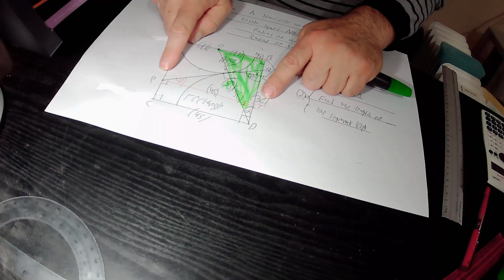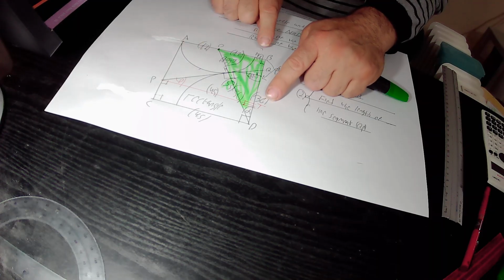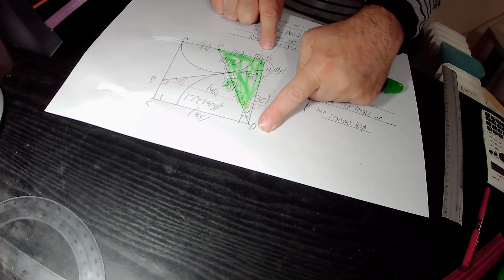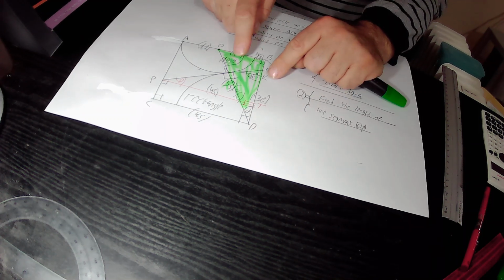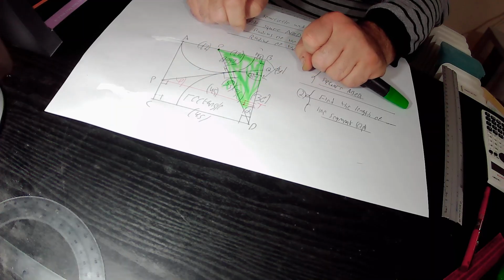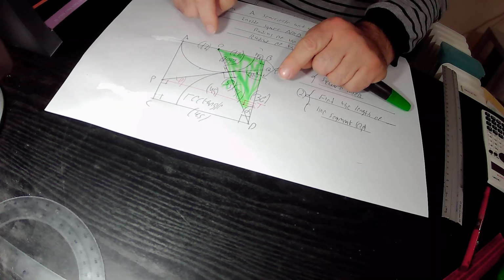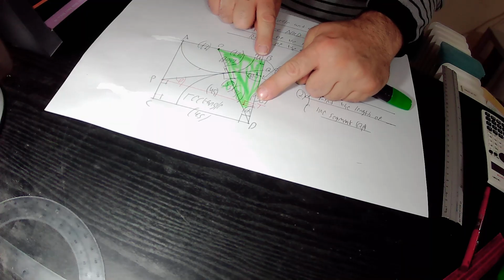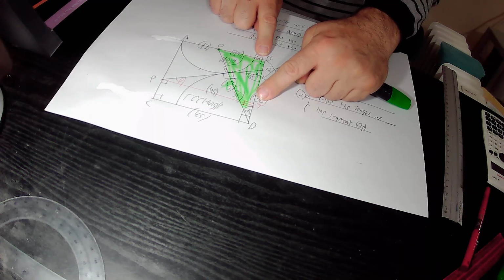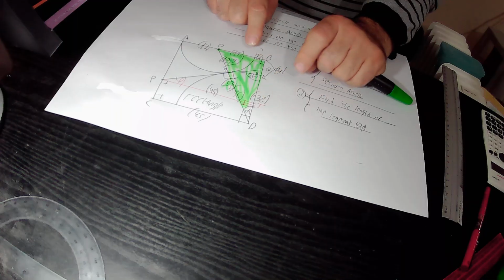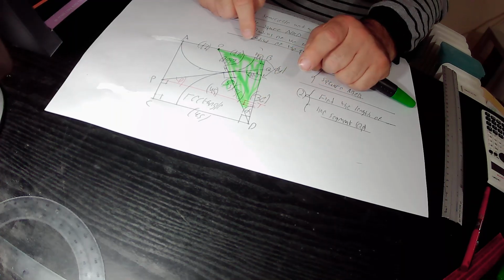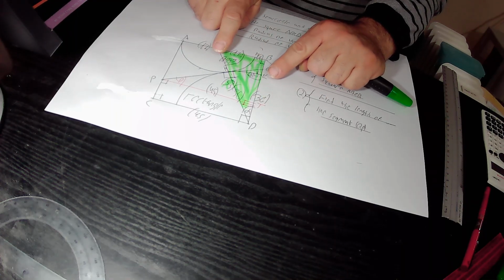Here PT equals 45. This side of triangle QPT equals BD. One side of this square is 45, so BD is also 45. So those two sides are equal to each other. And finally, those two angles are both right angles and therefore they are equal to each other. So in total, we found out that the green triangle OBD is congruent to this triangle QTP according to the angle side angle rule.